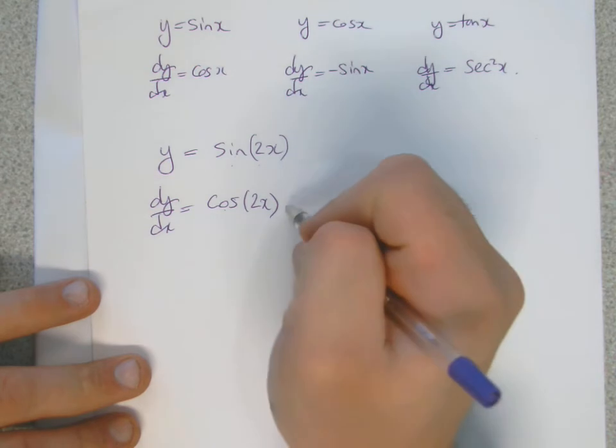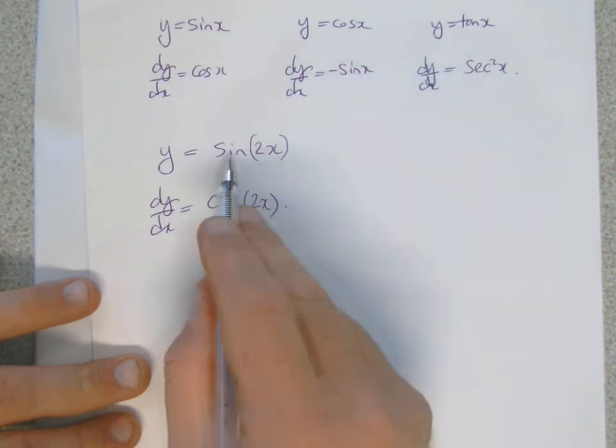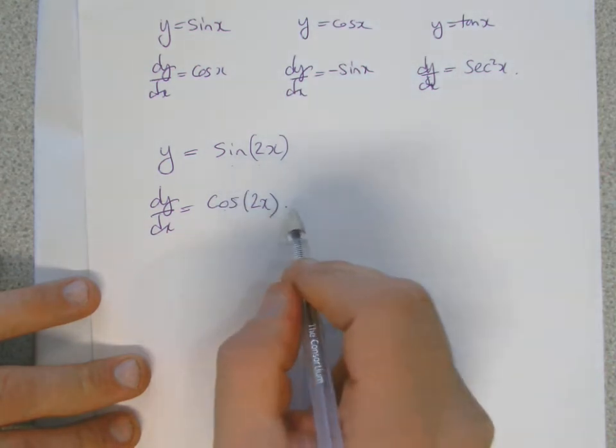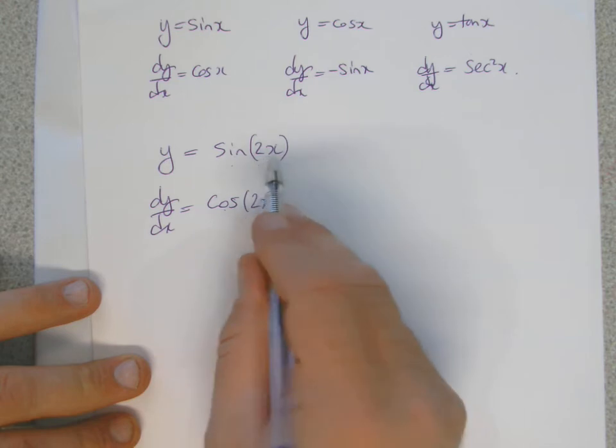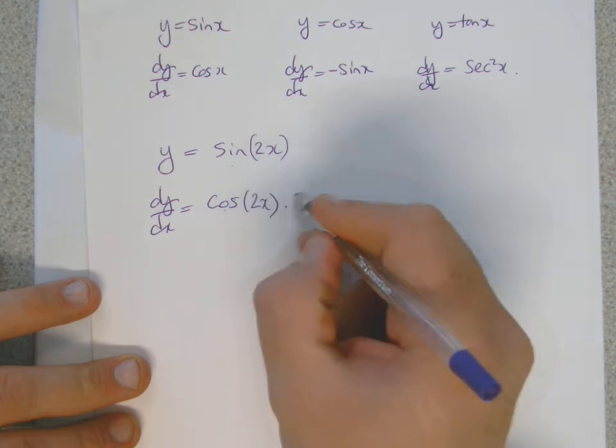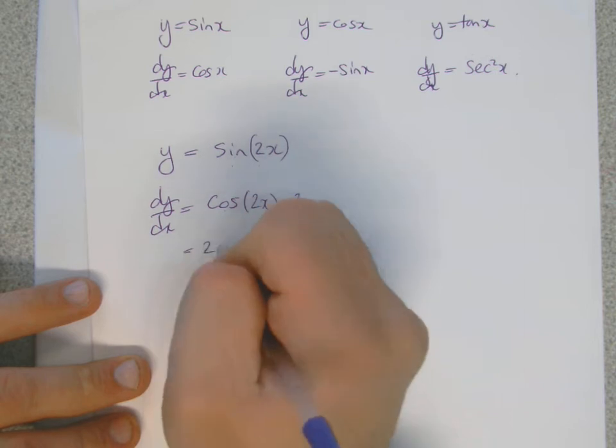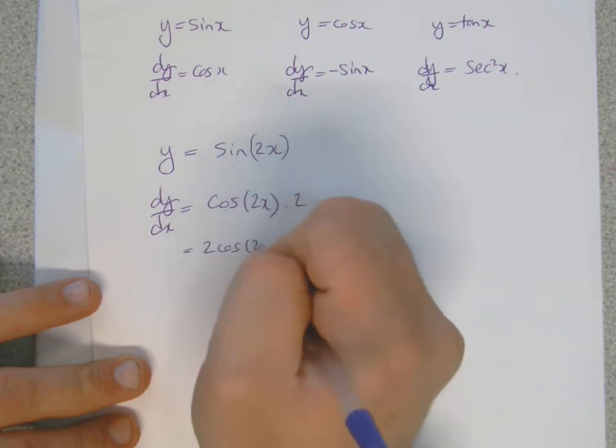But then with the function of a function rule, you differentiate the outside, sine becomes cos, but then you times it by the derivative of the inside function. The derivative of the inside function is 2. So you get 2 cos of 2x.